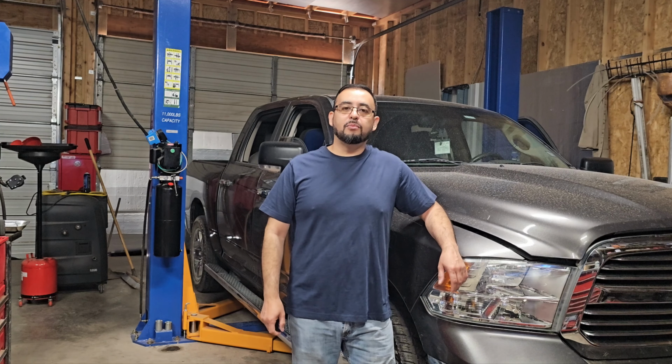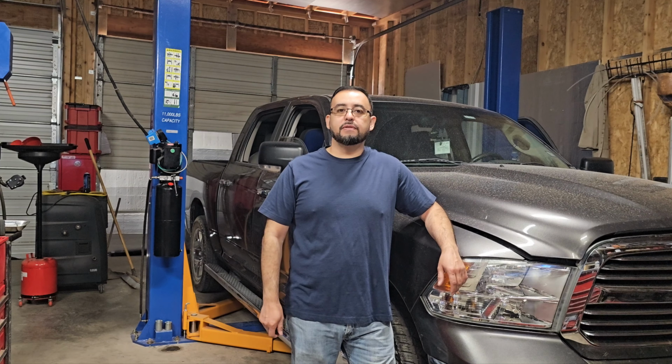Hey, what's up everybody? Today I'm working on this 2015 Ram. It's got a bunch of accessories that don't want to work. So let's figure it out and see if I can fix it.